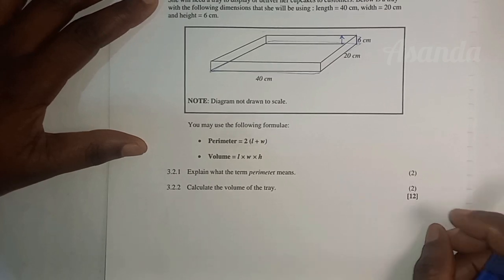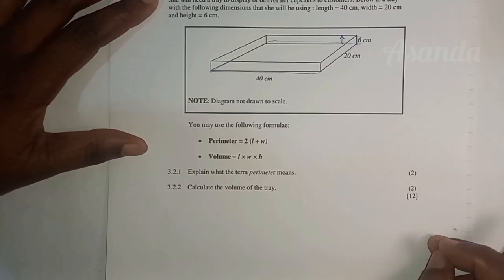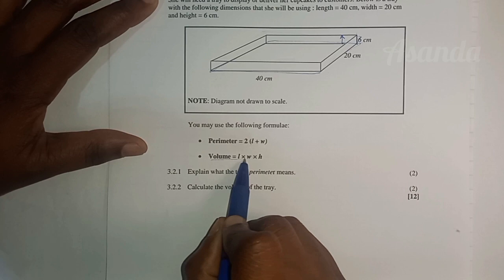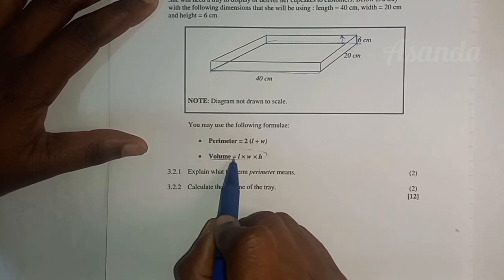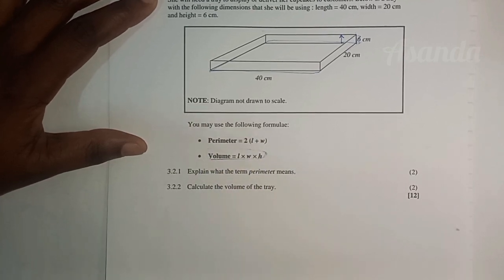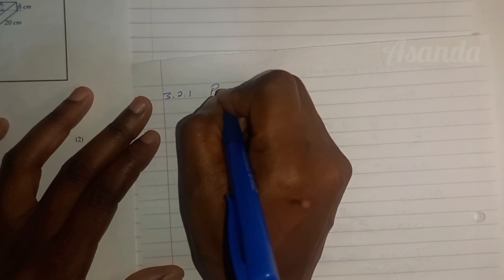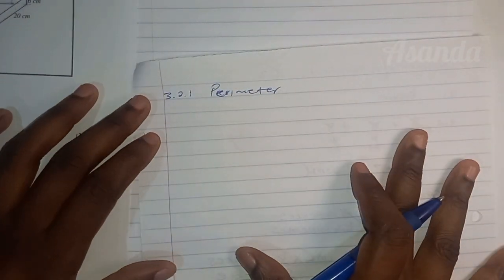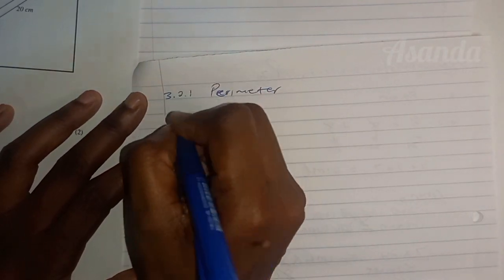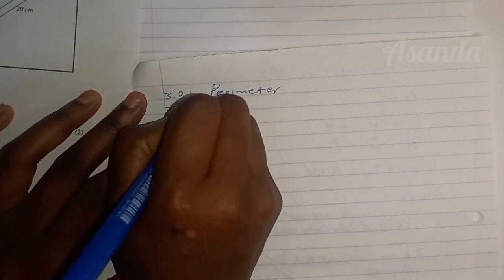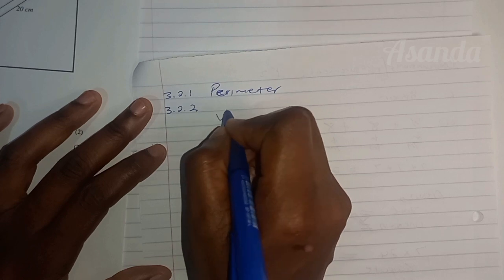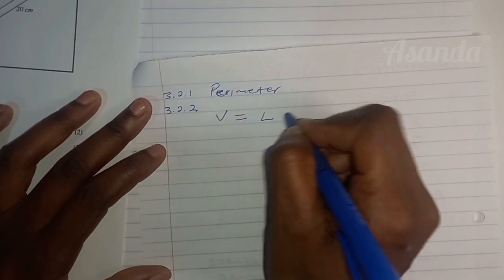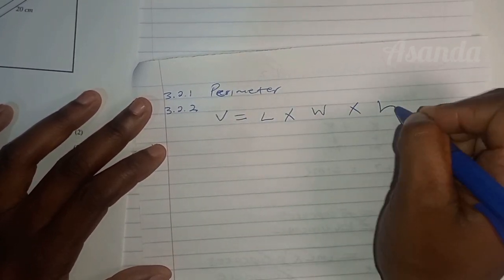Now 3.2.2 says calculate the volume of the tray. We're going to calculate the volume, and how lovely that the formula is sitting right in front of us. So let's calculate the volume. Here we go. 3.2.1, perimeter: we said the perimeter is the total distance around a shape. Now 3.2.2, we have volume is equal to length times width times height.